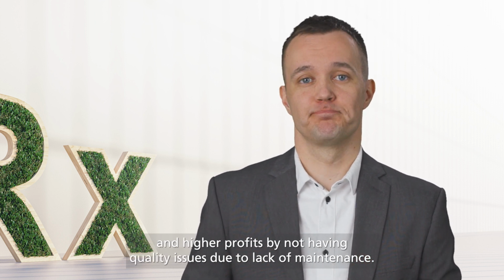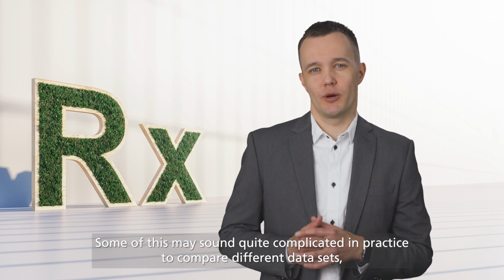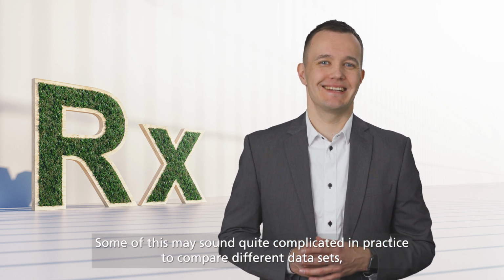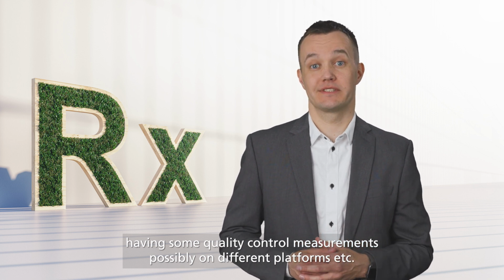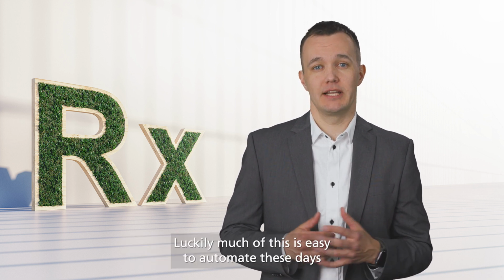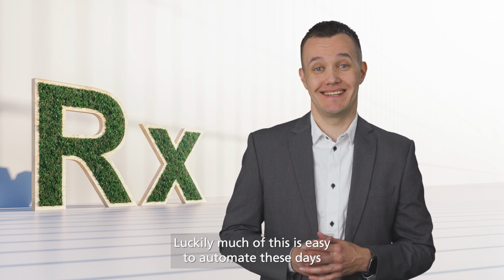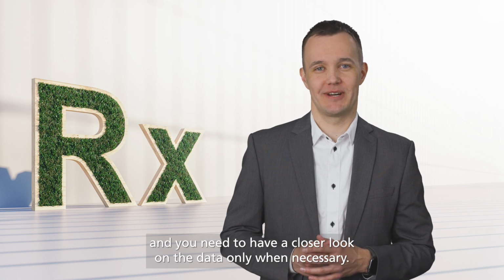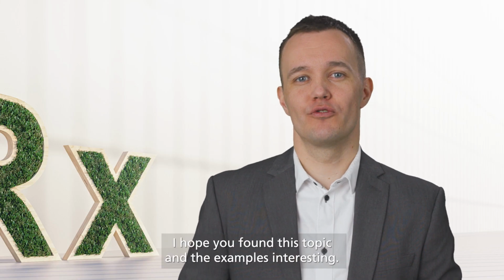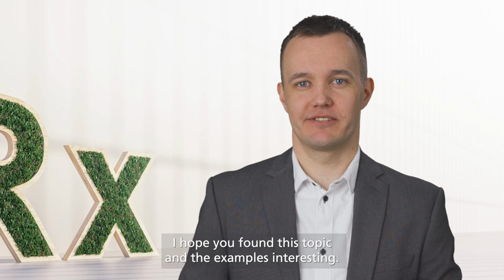Some of this may sound quite complicated in practice to compare different datasets having some quality control measurements possibly on different platforms, etc. Luckily, much of this is easy to automate these days and you need to have a closer look on the data only when necessary. I hope you found this topic and the examples interesting.